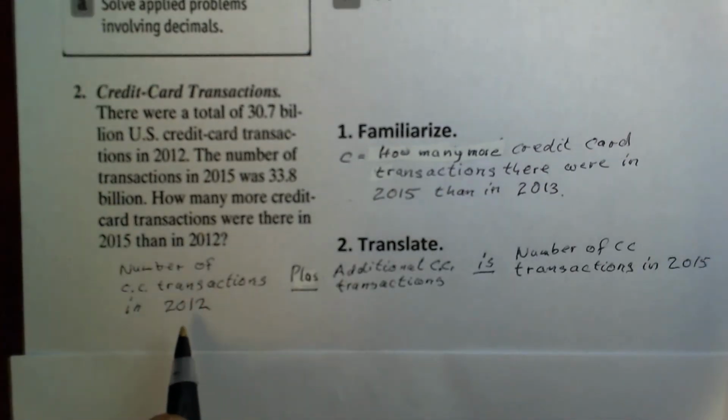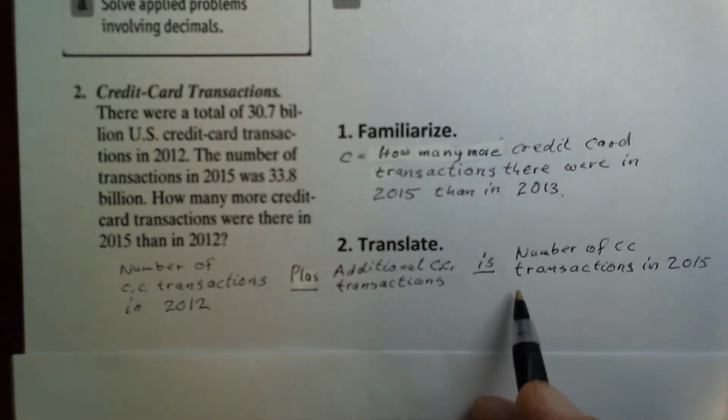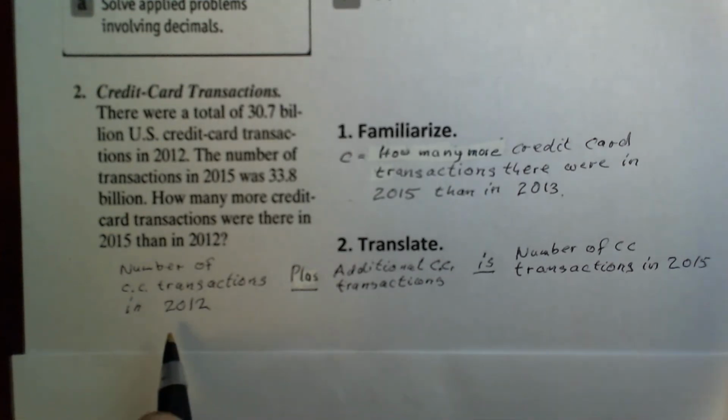So we translate the problem as follows. The number of credit card transactions in 2012 plus additional credit card transactions is equal to the number of credit card transactions in 2015.